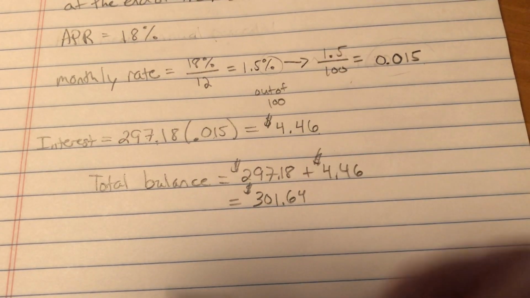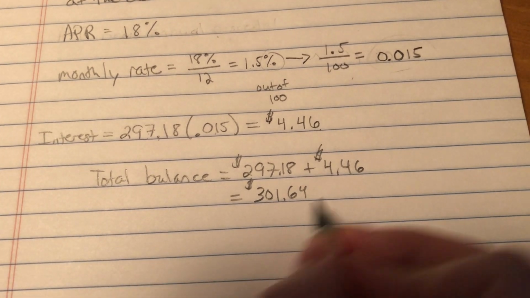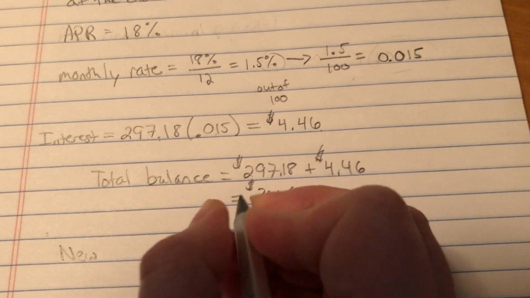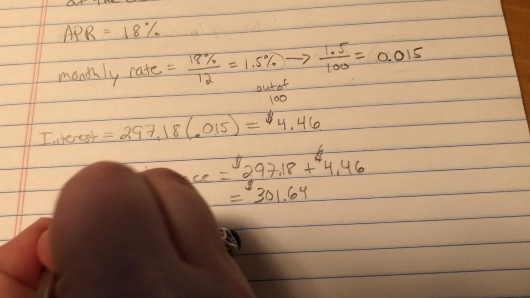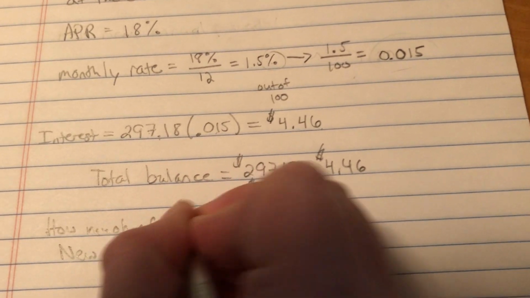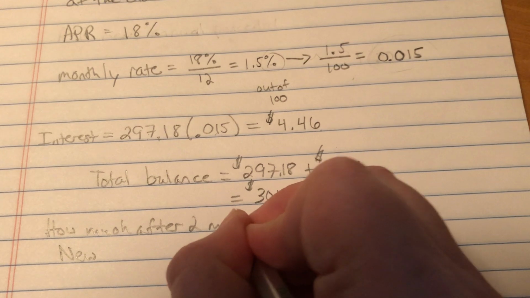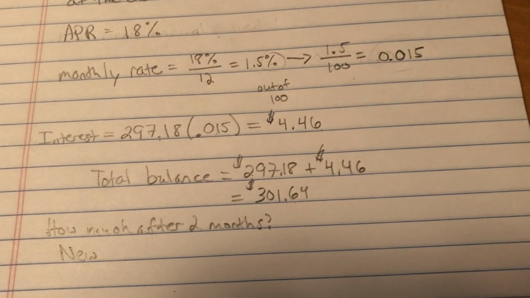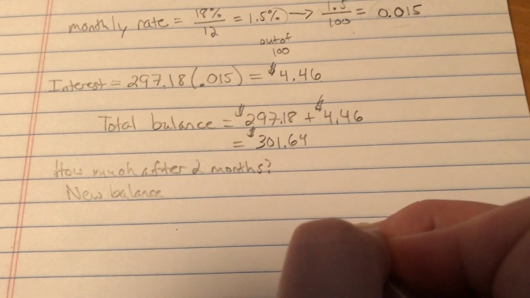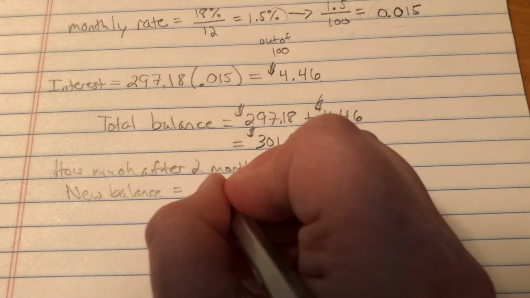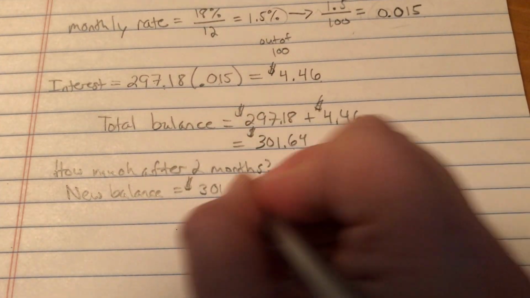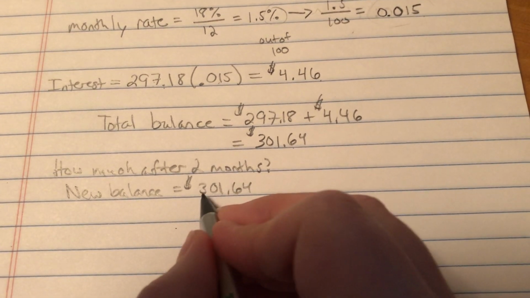Now, if I needed to look at that for a second month, here's what I do. I would take my new balance. So how much after 2 months? So I'm adding in a new question here. My new balance, let's say I still haven't paid anything off. So I'm not being a very good customer because I'm not even paying a minimum payment.